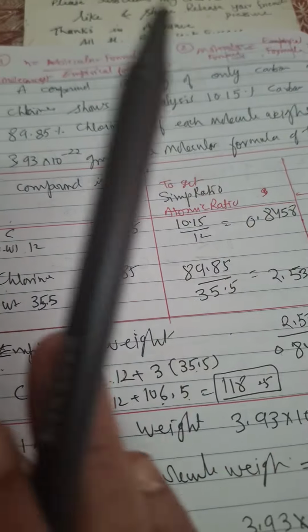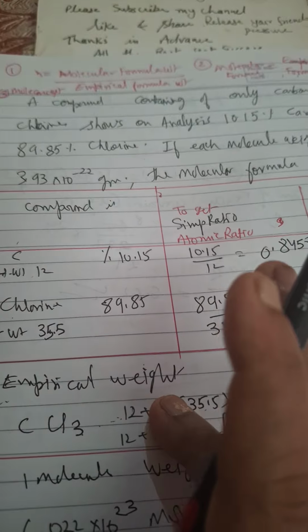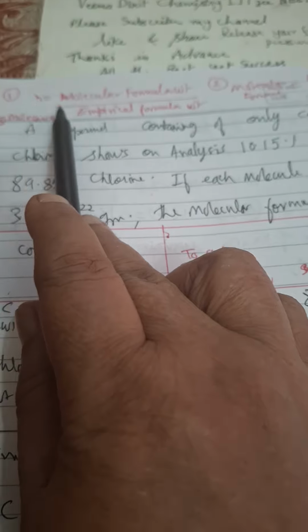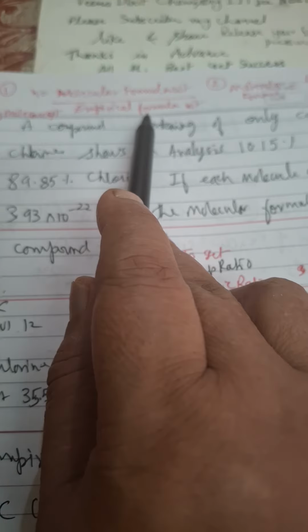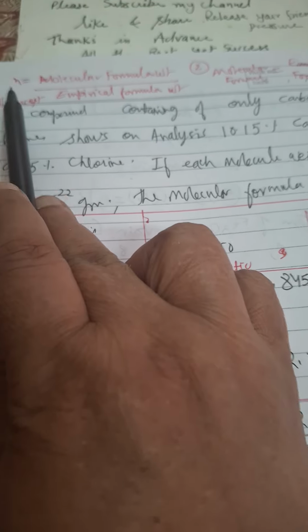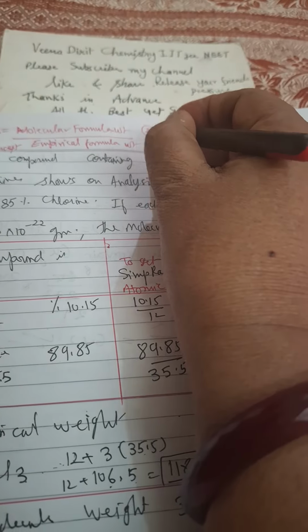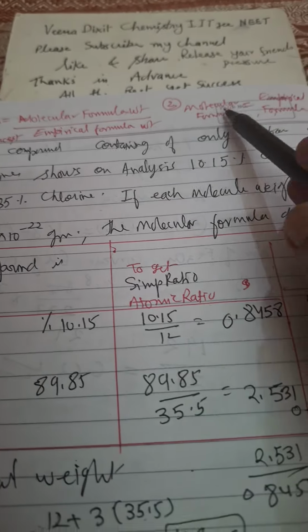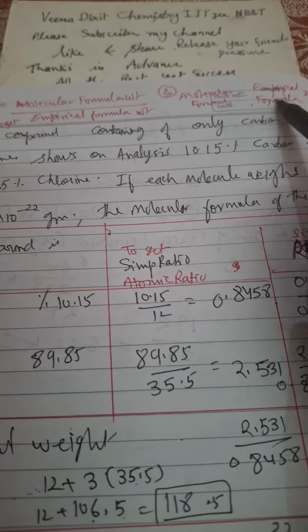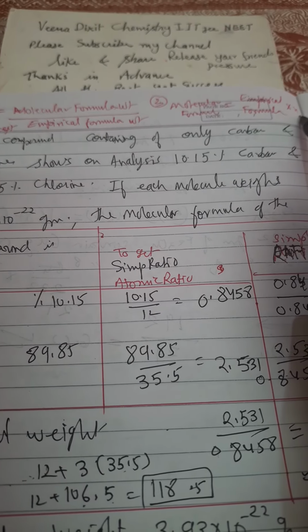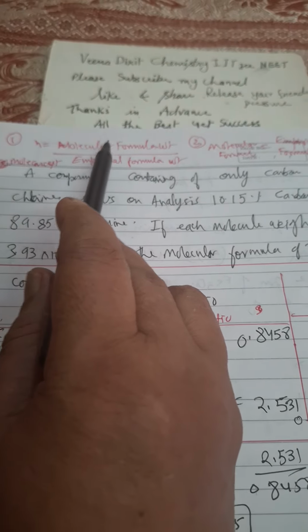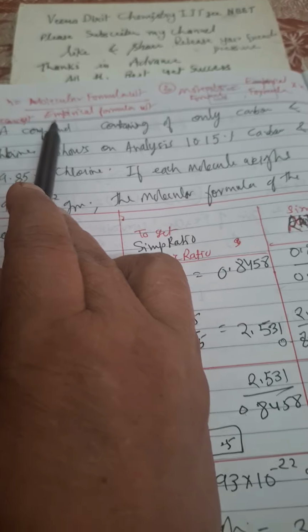From that empirical formula, you will get the empirical weight. From that empirical weight, you have to use this formula: N is equal to molecular formula weight divided by empirical formula weight. So you will get the value of N. After this, you have to go for the third step. This is the first step: you have to get N. Then molecular formula weight is equal to the product of empirical formula weight and N. N is the ratio of molecular formula weight divided by empirical formula weight.